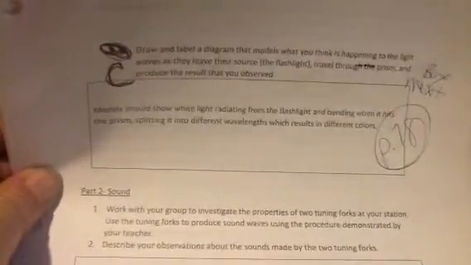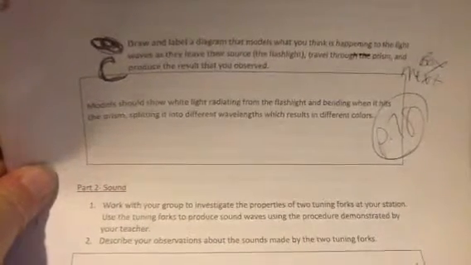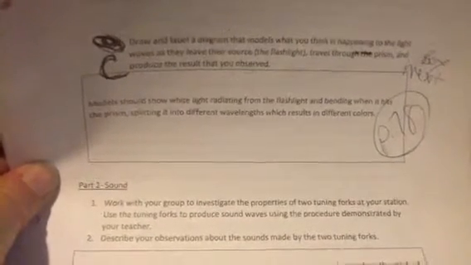Then we worked with sound. So with the first part, we took 2 tuning forks, one was small, one was big, and we just hit both of them and then made observations. And so you would answer questions 1, 2, and 3 on that page. And then there's a question 4 on the back.